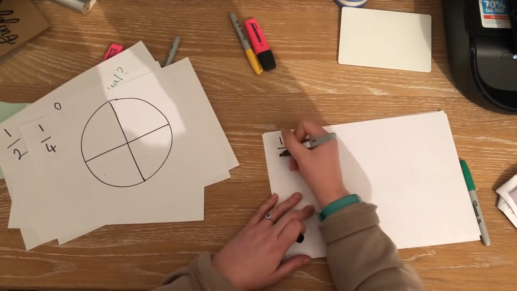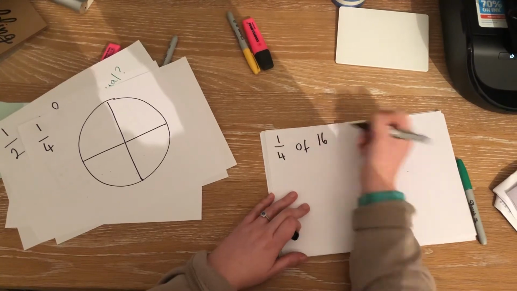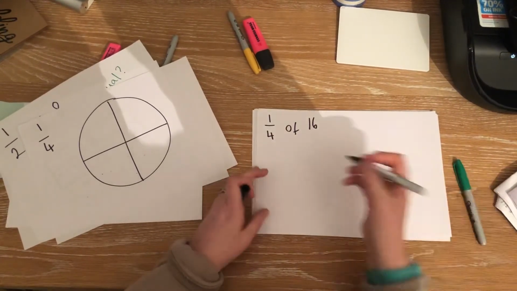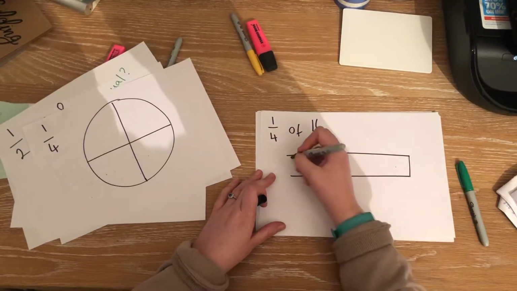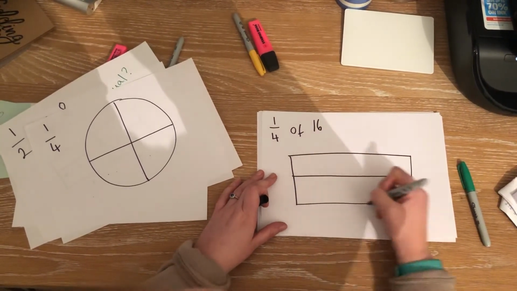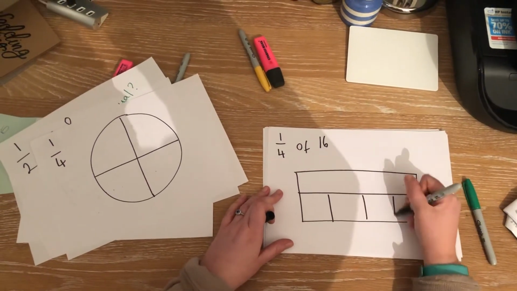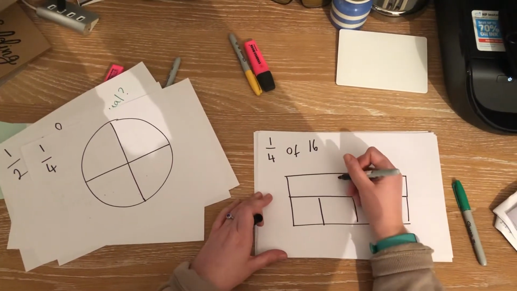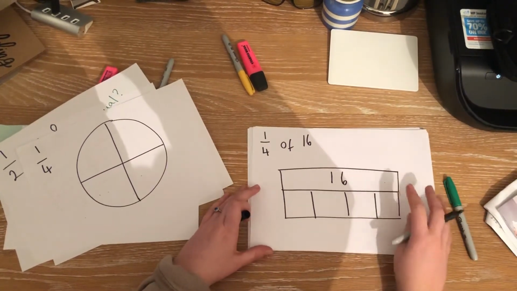If I wanted to find, for example, a quarter of 16, we could still use a bar model here. We would create our top tier, create our bottom tier, then create 4 equal parts and place our 16, our whole number, inside the top tier.